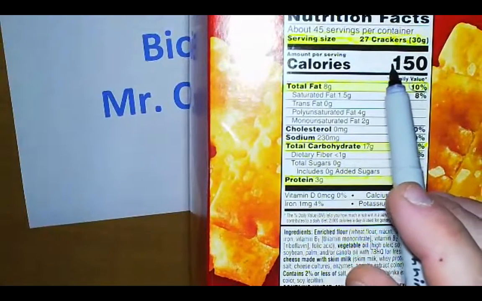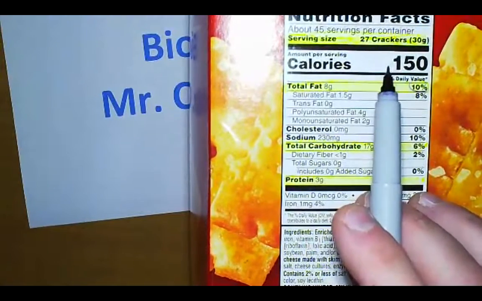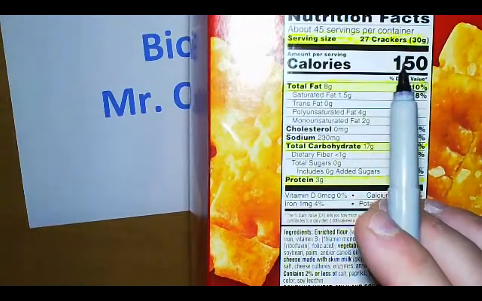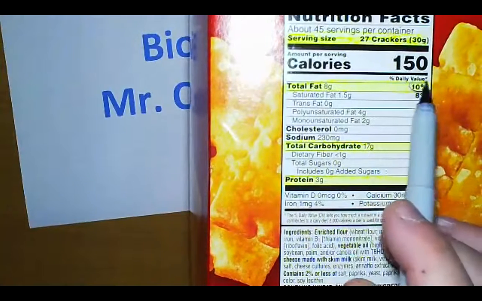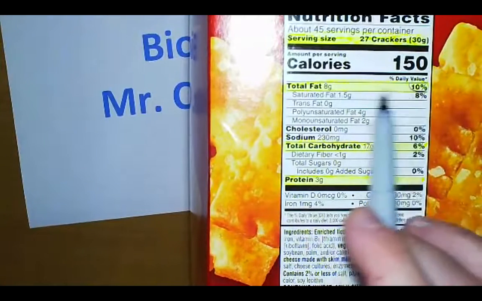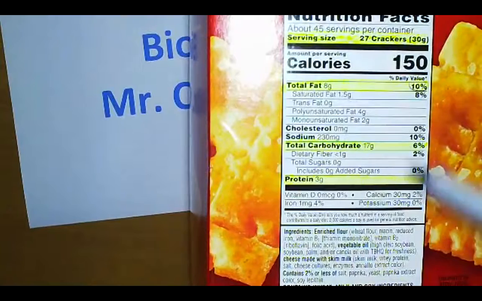And it's like, wait a second, I could eat like 270 crackers in one bowl. Exactly. This is how Americans overeat. We're eating more than we need. But that's what this is kind of about. So this is how you find the information.